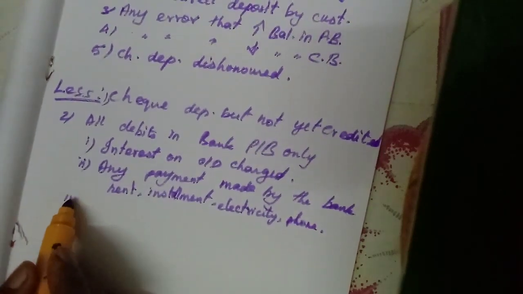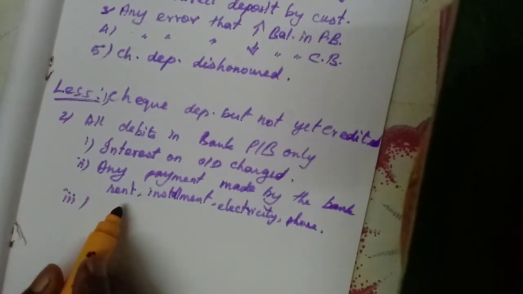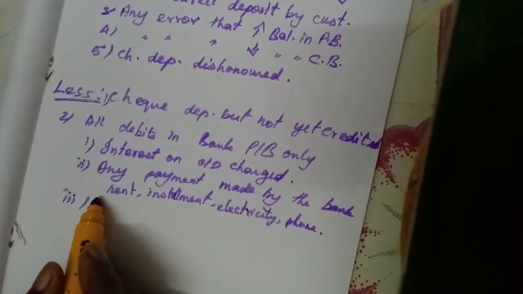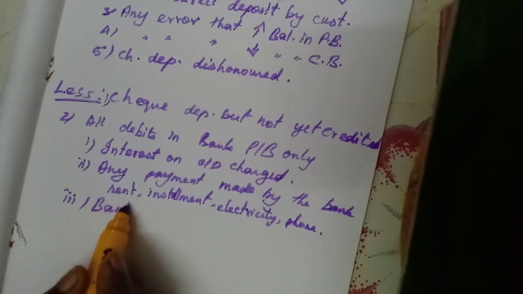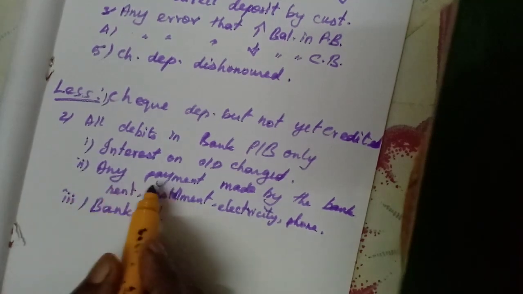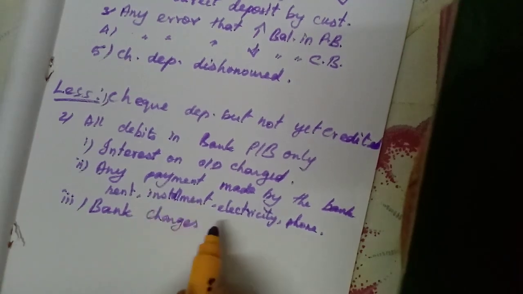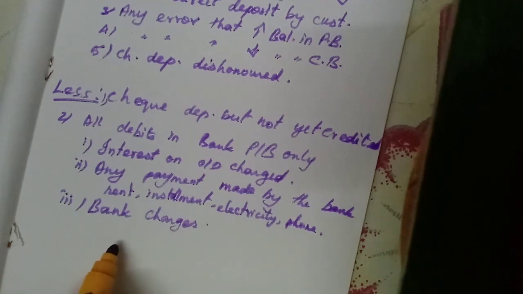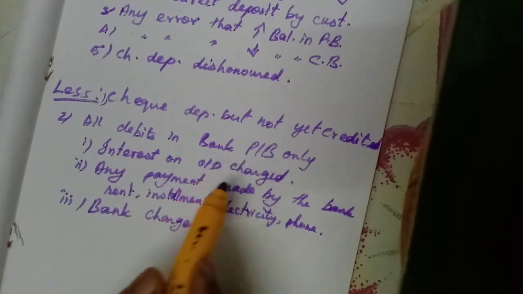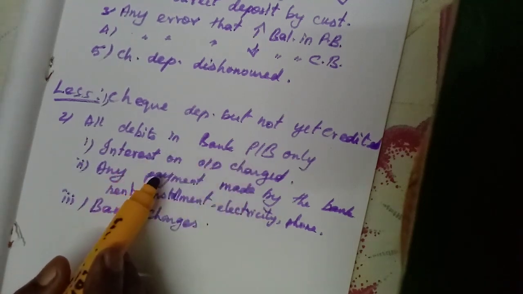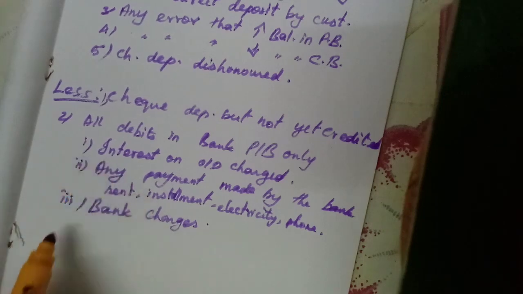Then any other bank charges for our service. Here they are doing some service, paying rent, paying installment. For that one, the bank will charge some amount. They will debit. That is called bank charges. All these debits will be entered only in the passbook, but this will not be credited in the cash book. That we should deduct.